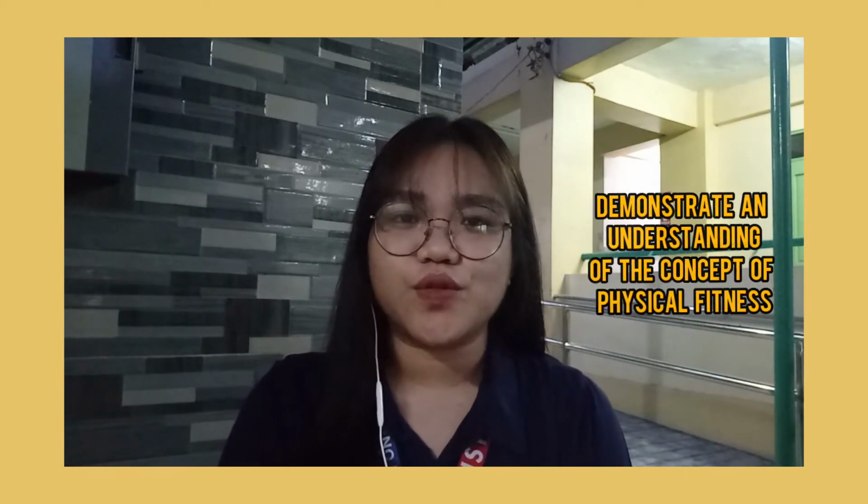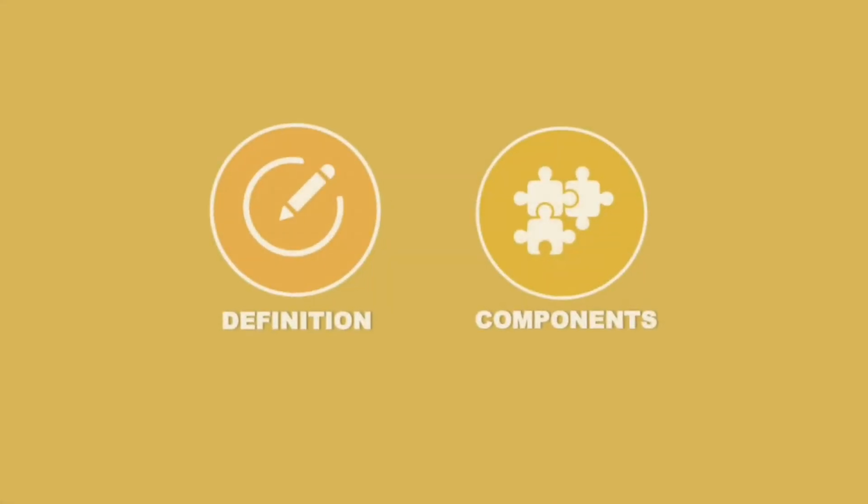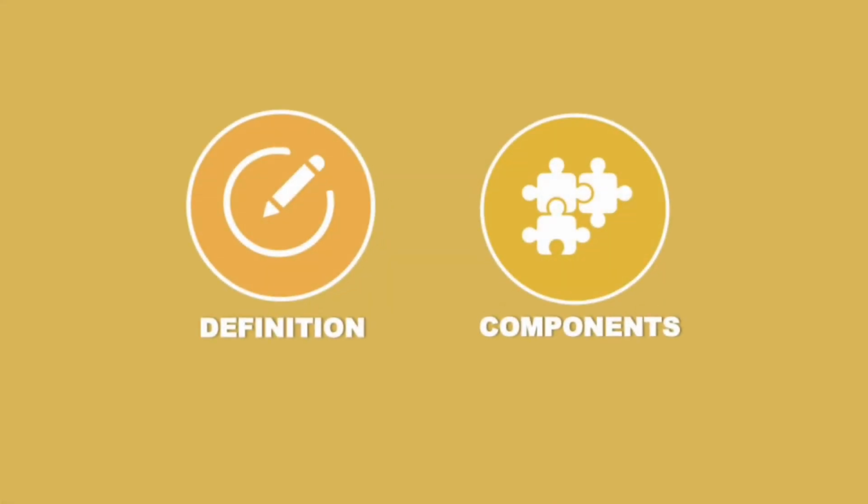So for today's lesson, we are going to demonstrate an understanding of the concept of physical fitness, and also talk about the differences between the skill-related and health-related components of physical fitness. So for today's topic, we will discuss the definition of physical fitness and its components.